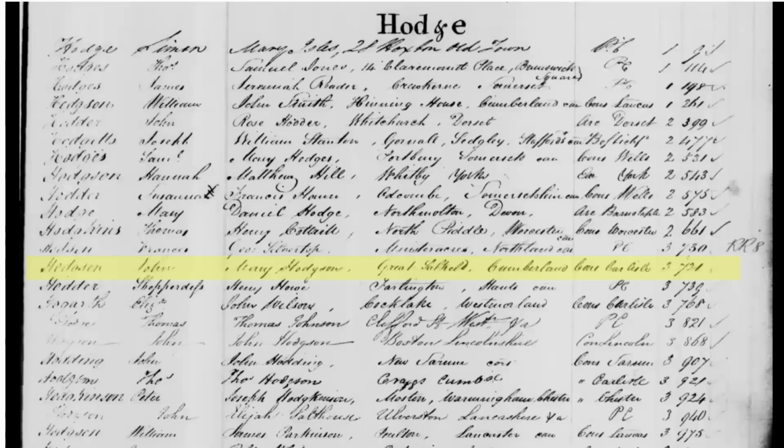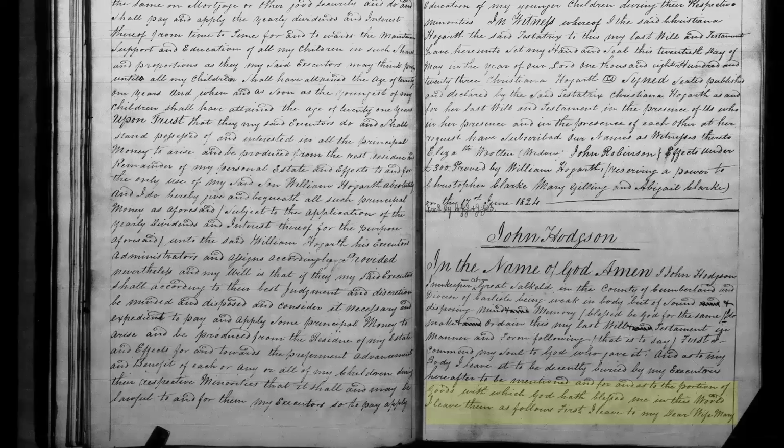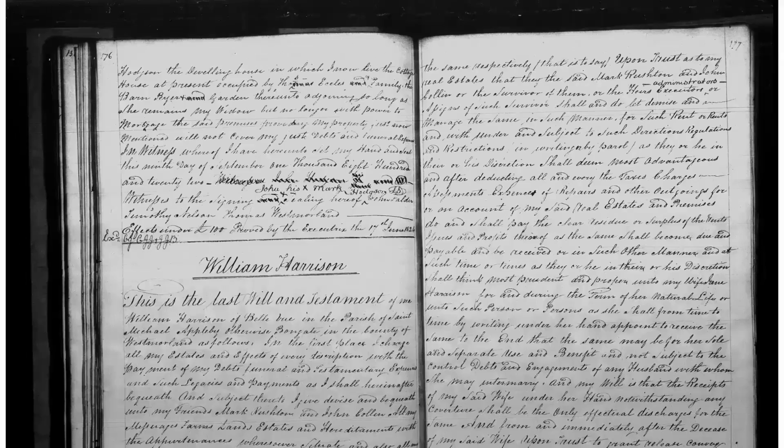Here is the original of the Death Duty Index with reference to the will, which I, of course, went and found. I did some more research. Here is the will itself, John Hodgson, and it says innkeeper, and it also mentions Mary, his wife. It's also there on the second page, but it doesn't mention specifically his children. However, I still felt like this was the correct person and the correct family.